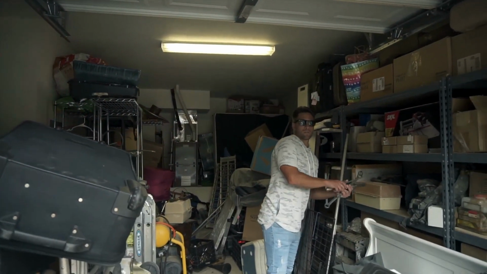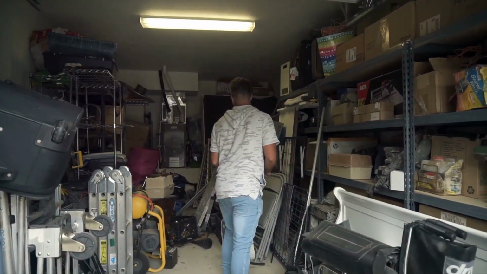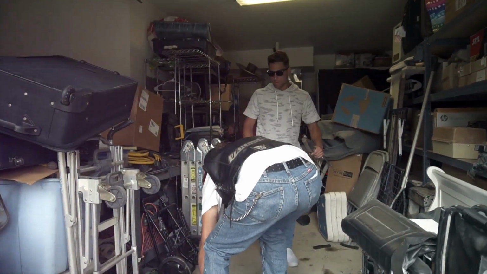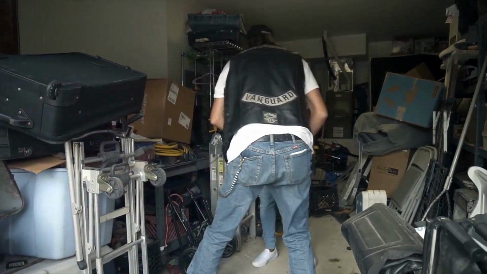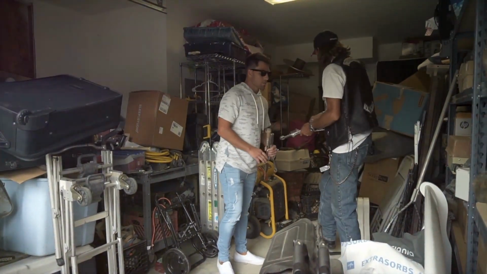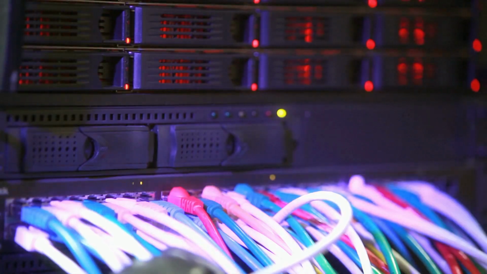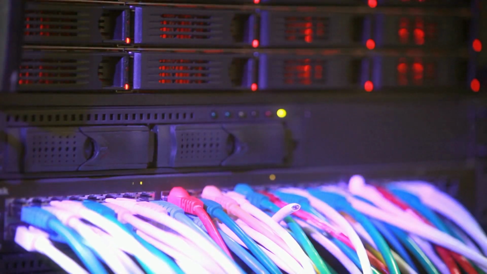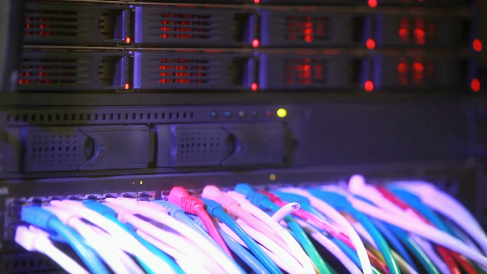Think of it as organizing your garage. You wouldn't just throw everything in randomly. You'd create sections for tools, sports equipment, and those questionable holiday decorations. Subnetting brings order to the digital chaos, making your network run smoother and safer.